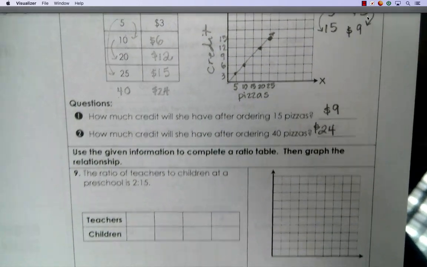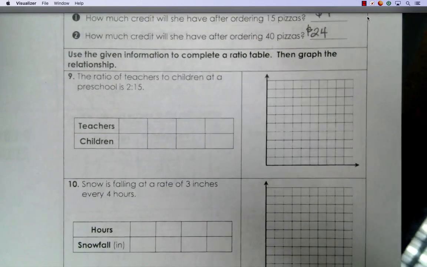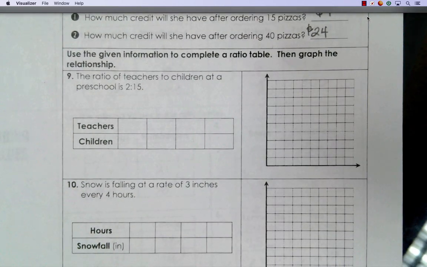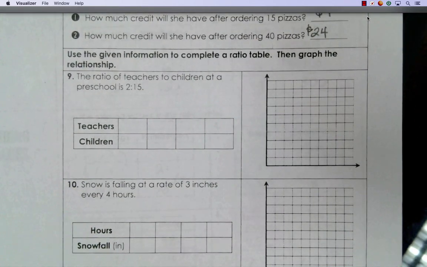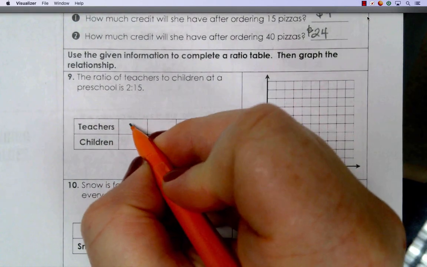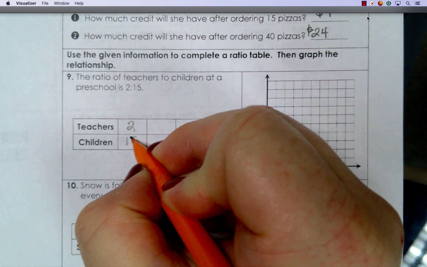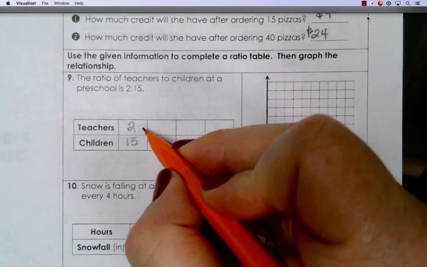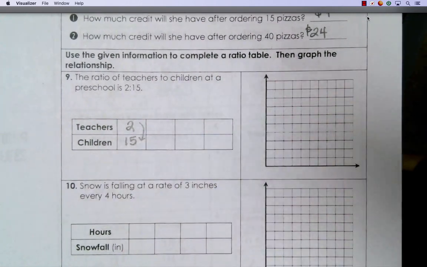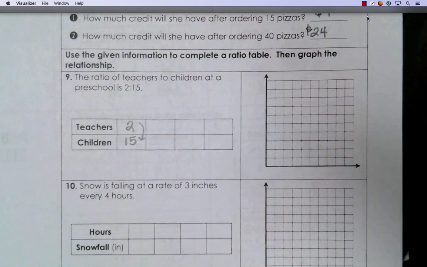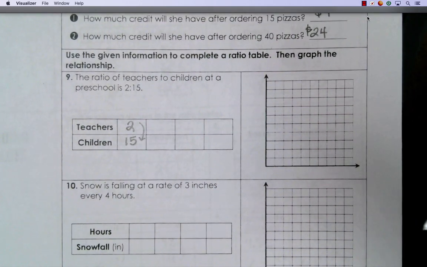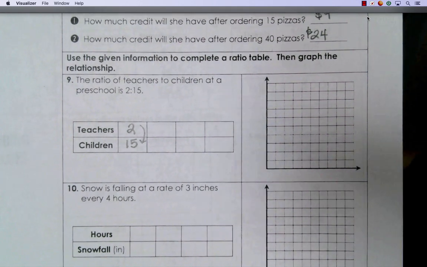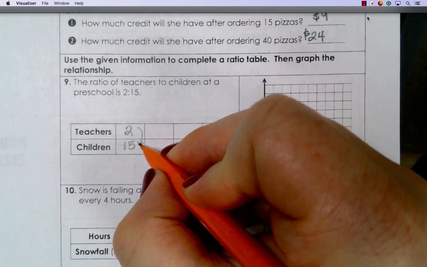All right, so now we're going to use the given information to complete a ratio table, then graph the relationship. So the ratio of teachers to children at preschool is 2 to 15. So I've got to ask myself, how did I get from 2 to 15? 15 divided by 2 is 7.5. So I multiply by 7.5.